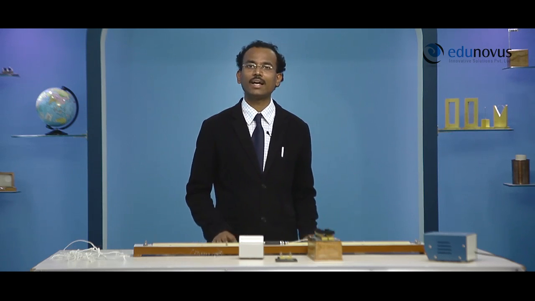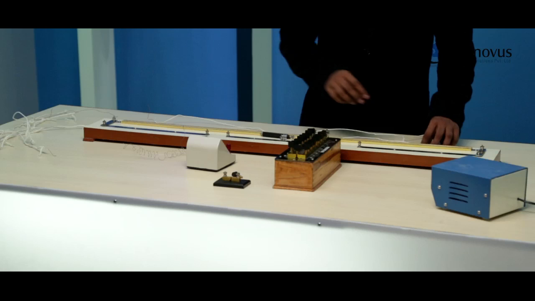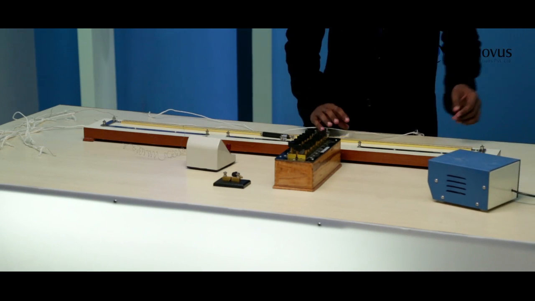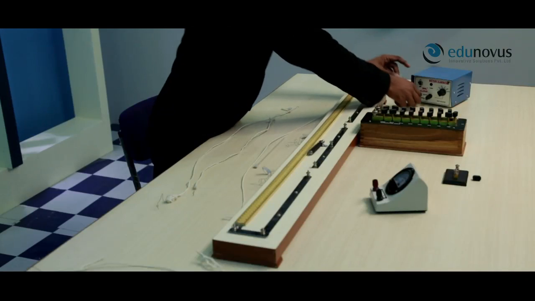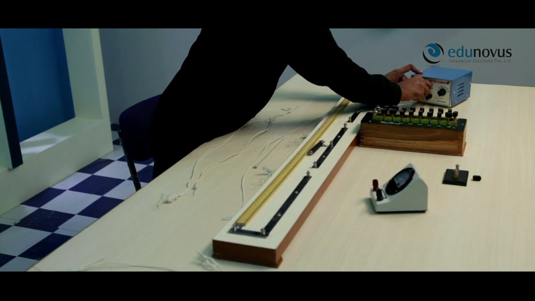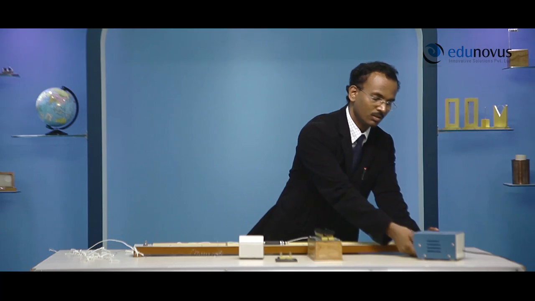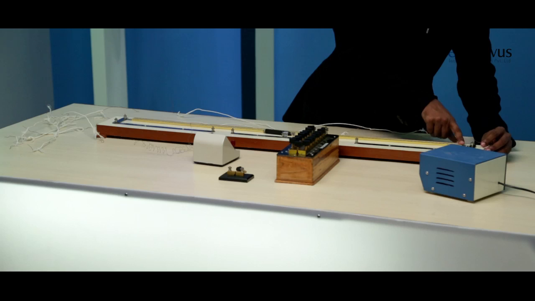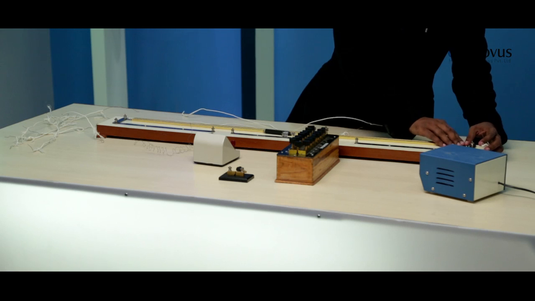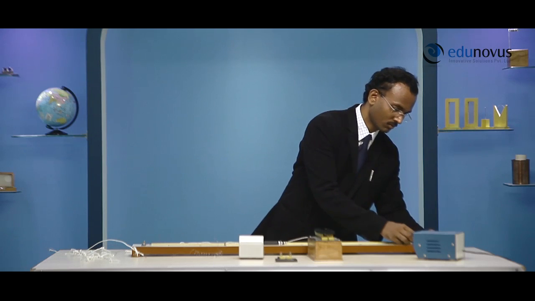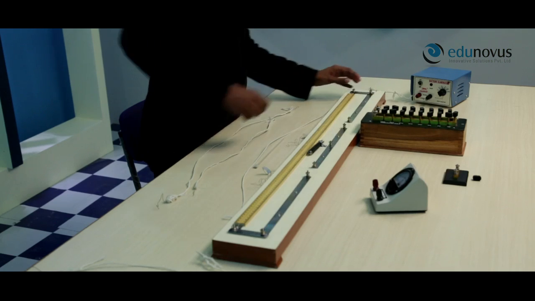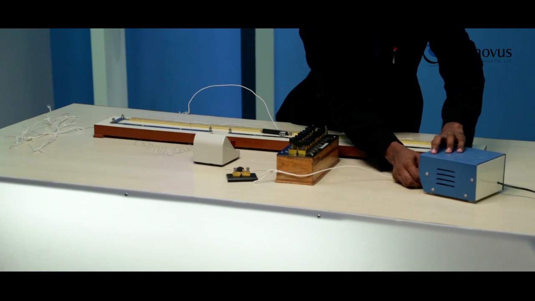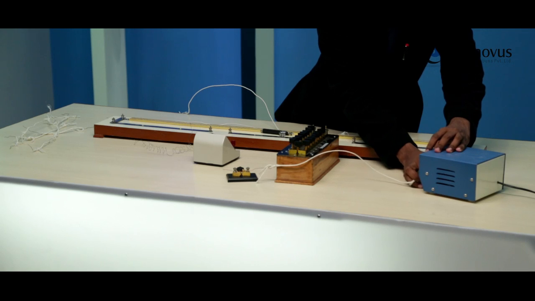So let's make the connections as per the circuit diagram. Since we all know that the current comes from the positive terminal of the battery eliminator, let's begin with the positive terminal of the battery eliminator. Now by connecting the positive terminal to this end, I have ensured that this end of the meter bridge wire becomes the higher potential point. Negative terminal of the battery eliminator, I will connect to the other end of the meter bridge wire through a key.